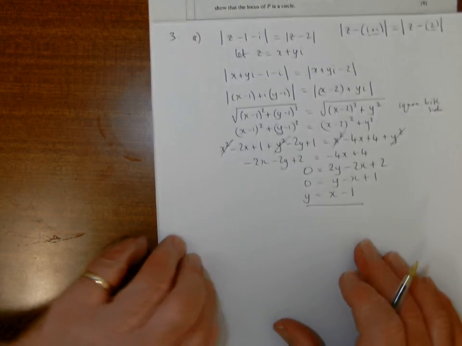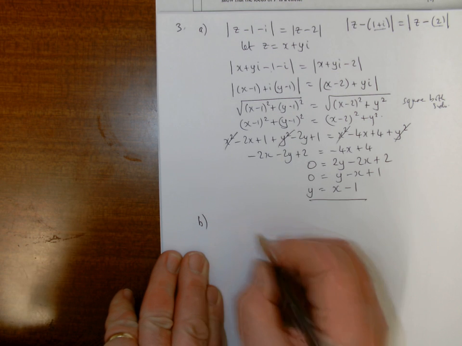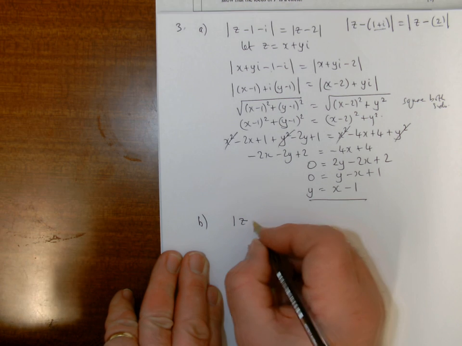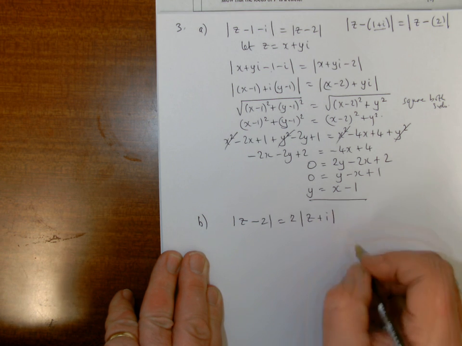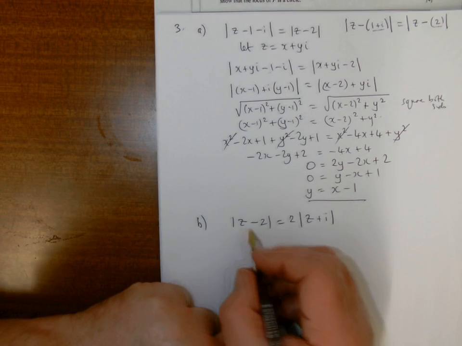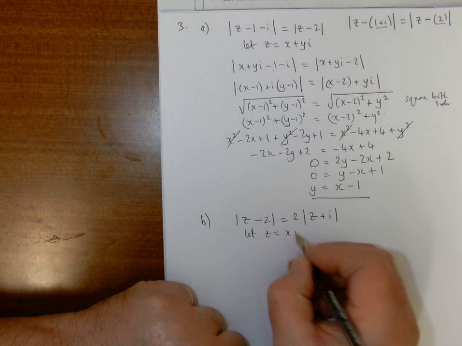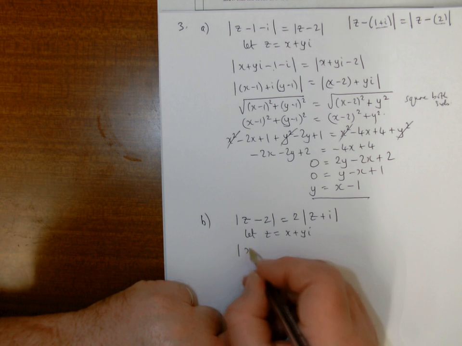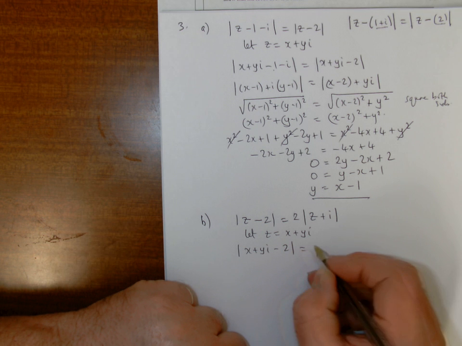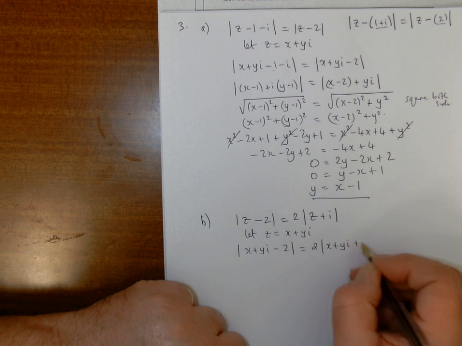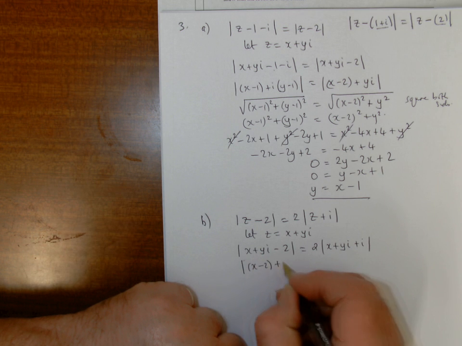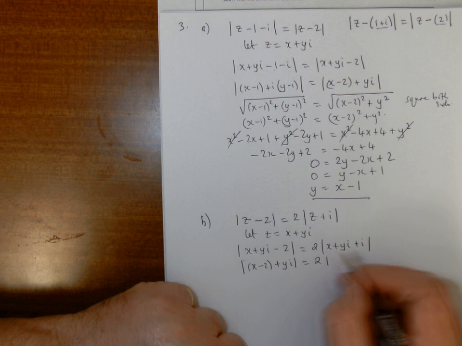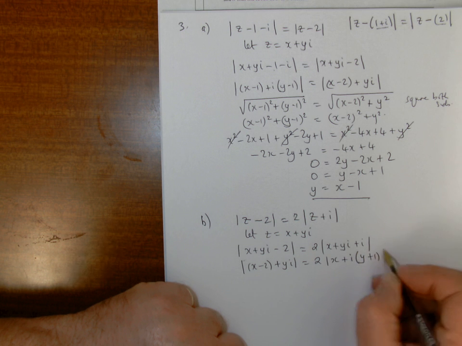And part B, I now want to show this locus is a circle. So again let z equal x plus yi. So it's the modulus of x plus yi minus 2 is twice the modulus of x plus yi plus i. Collect the real together, so that's x minus 2 plus yi is 2 lots of x is the only real part, and then the imaginary part factorized with y plus 1.